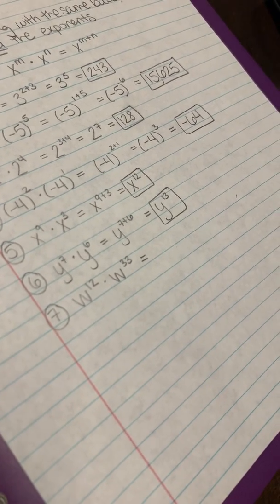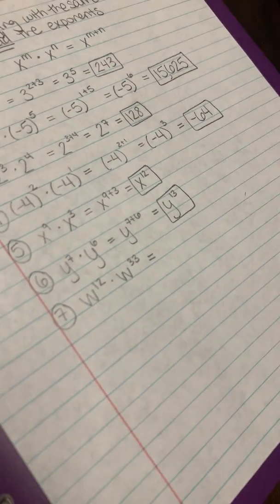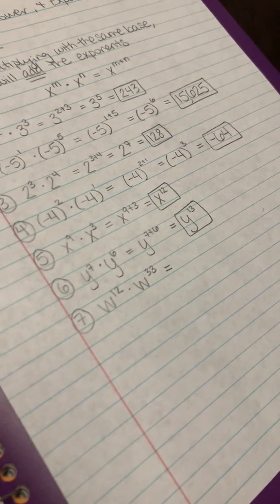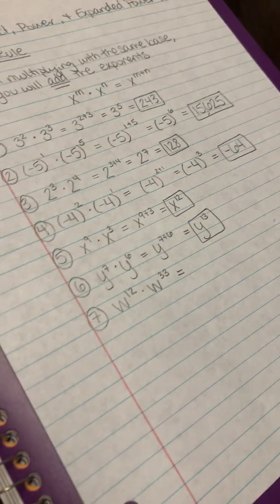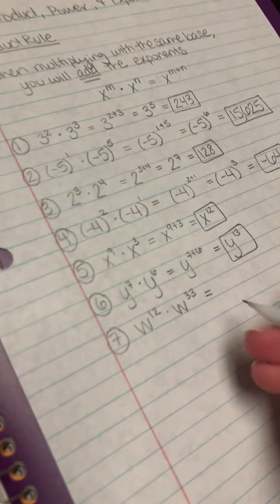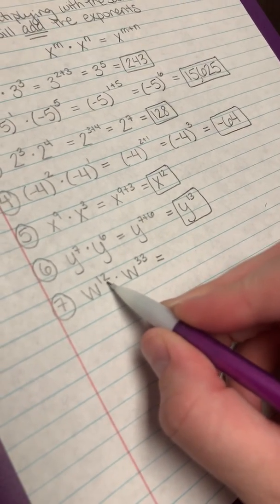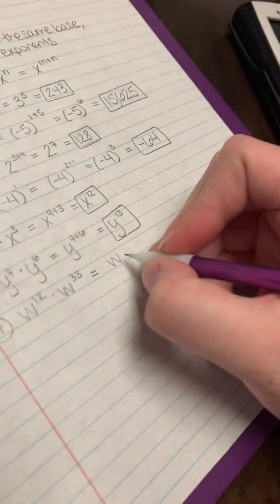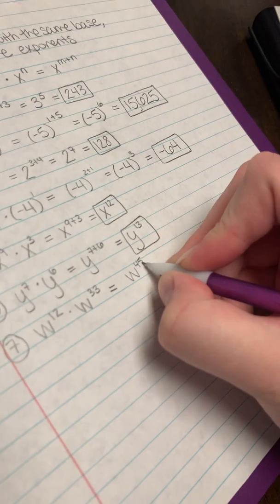Now at this point, I hope that you don't necessarily need to put the plus symbol, but you can still keep doing that. So you could also think, well, it's going to be 12 plus 33. So 12 plus 33 is to the 45th.